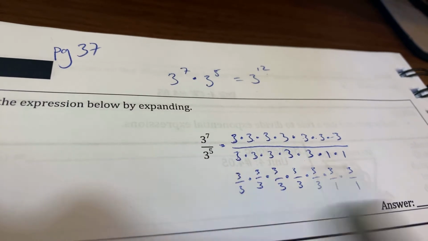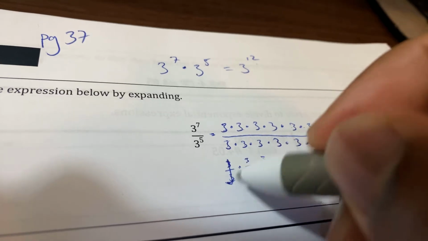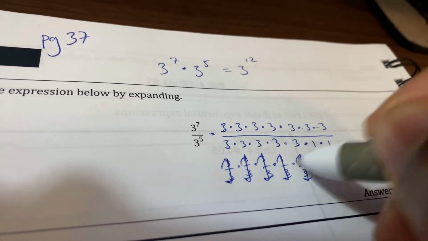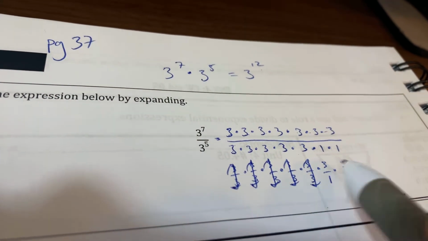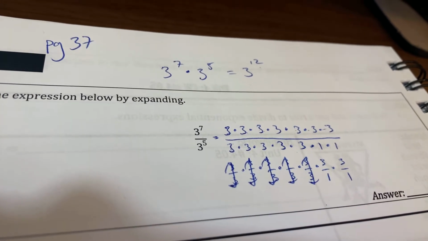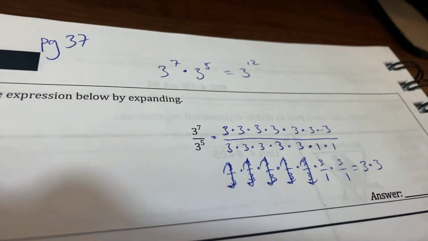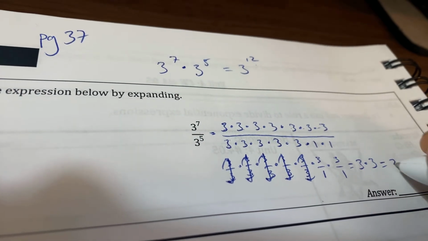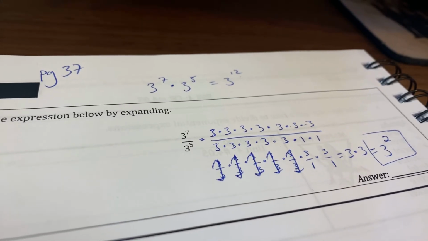What do you notice? 3 divided by 3 is 1, five times. So that's really 1 times 1 times 1 times 1 times 1 times 3 over 1, which is just 3. What's 3 times 3? This is really 3 times 3 times 1, and since 1 times anything is itself, this gives us 3 to the 2nd power.